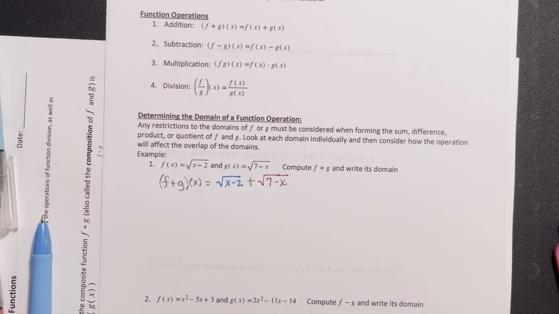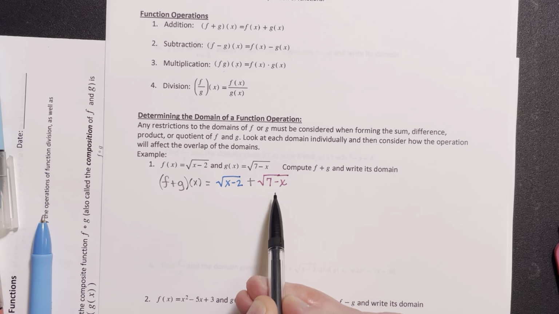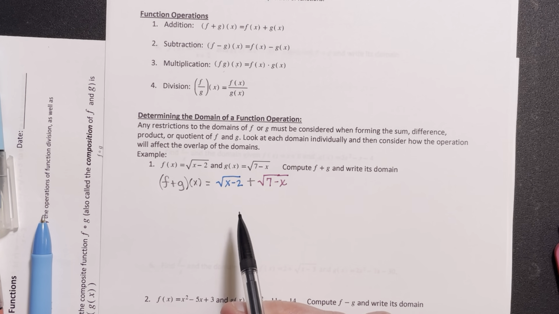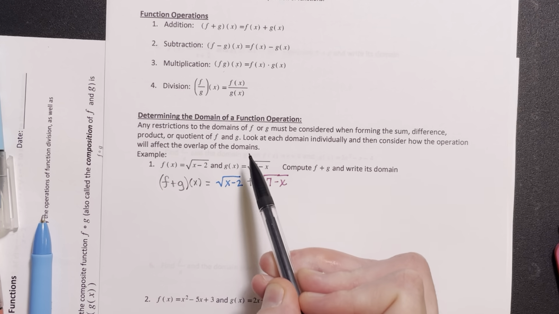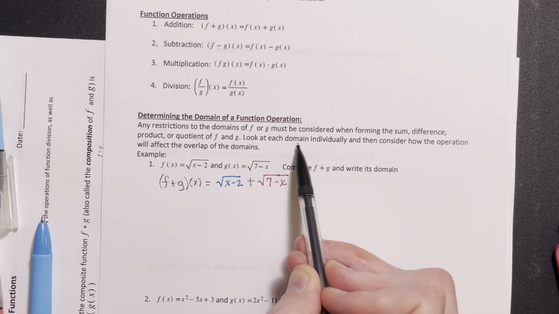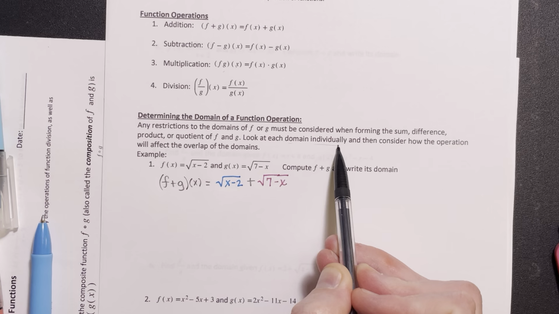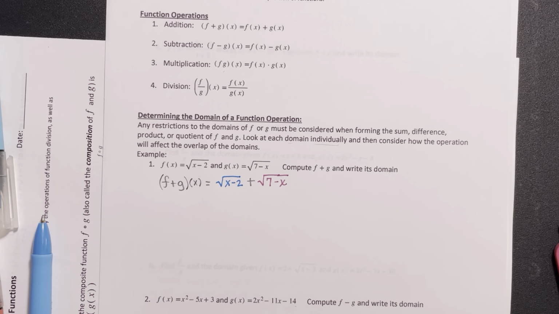If we can simplify this, we will, but we cannot combine these two square roots since they don't have the same radicand. But let's consider, what does the domain of that function look like? When we're considering any function operation, we need to think about the domains individually and then how that operation will affect the overlap of these two domains.